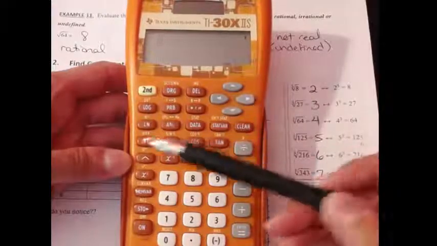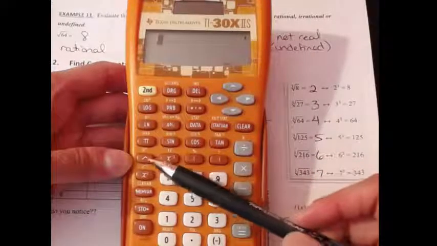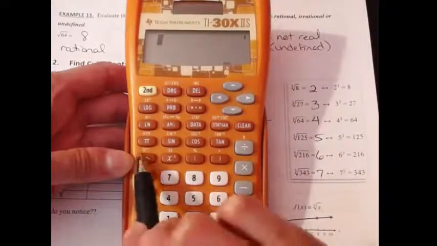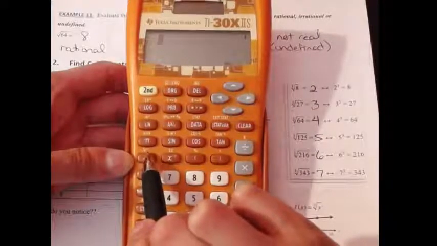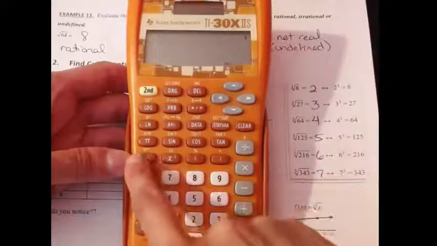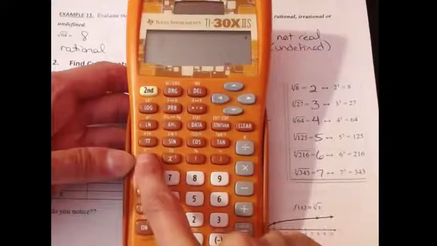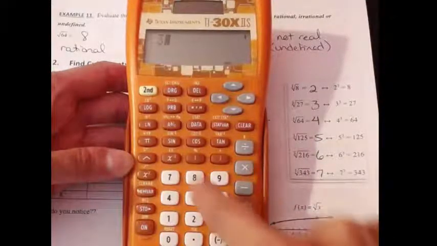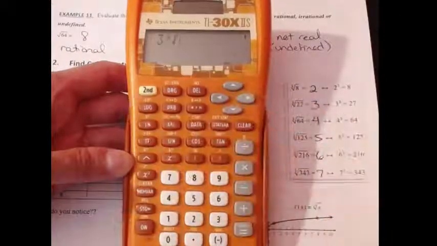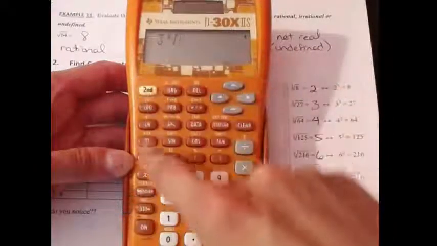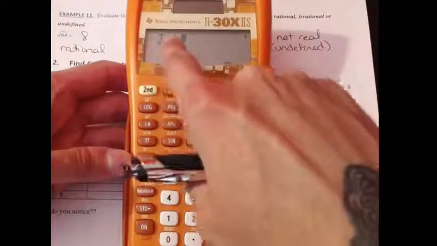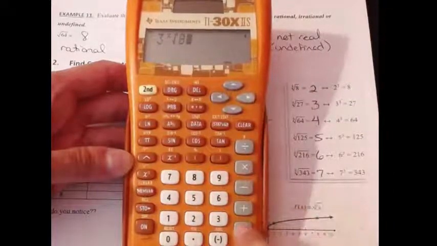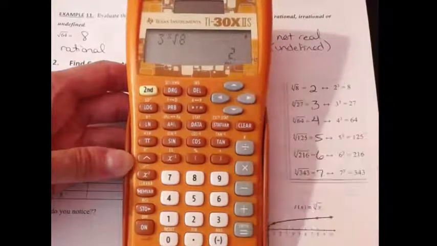So I want you to notice here above the caret key, we have the x root symbol, but it's in yellow. So that root has to be defined. So we want the cube root. So notice that I type in 3 before I type in the x root. So I'm essentially saying I want this to be a cube root of 8, and it gives us 2.